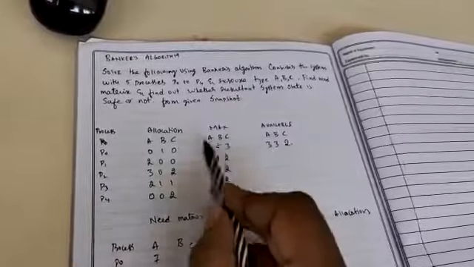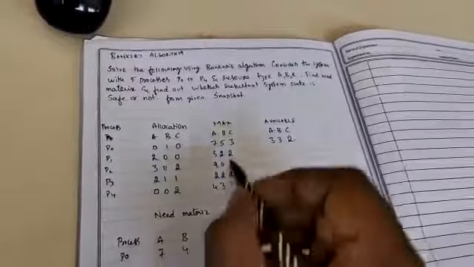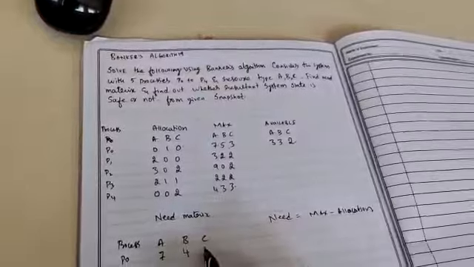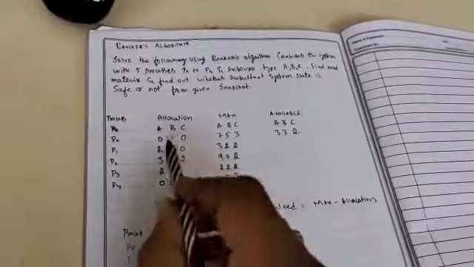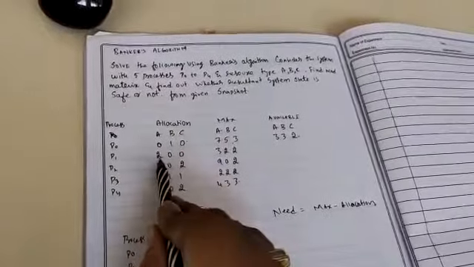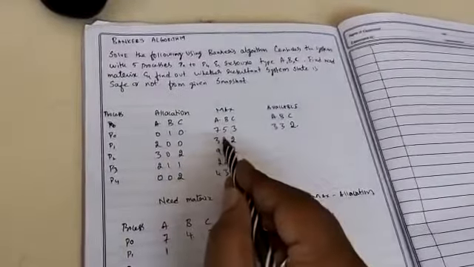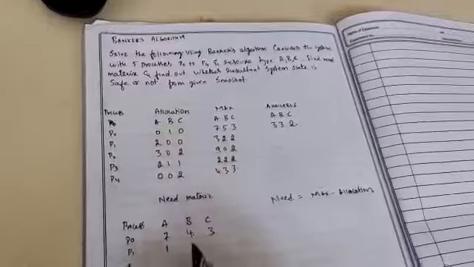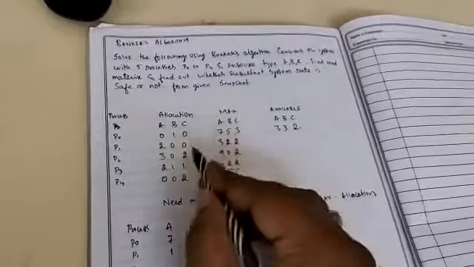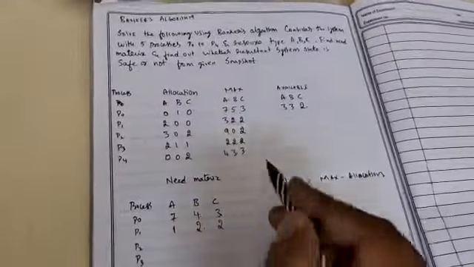So 7 minus 0 is 7, 5 minus 1 is 4, and 3 minus 0 is 3. For P1, 3 minus 2 is 1, 2 minus 0 is 2, 2 minus 0 is 2.